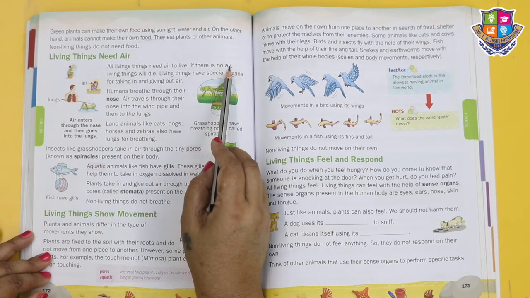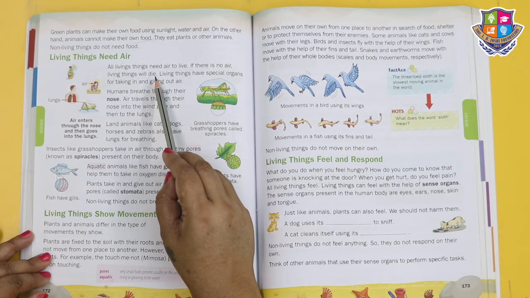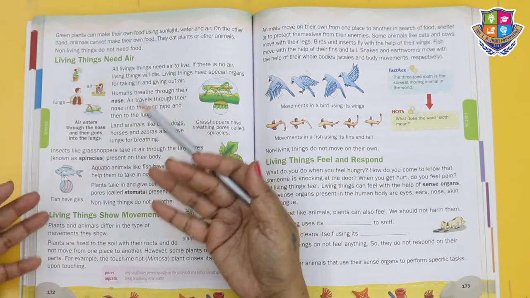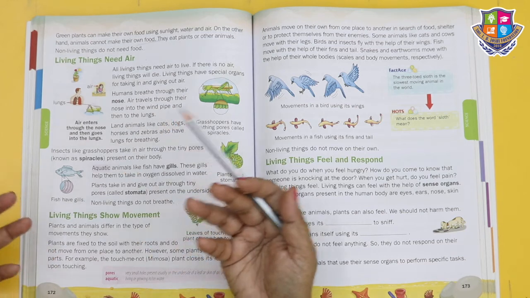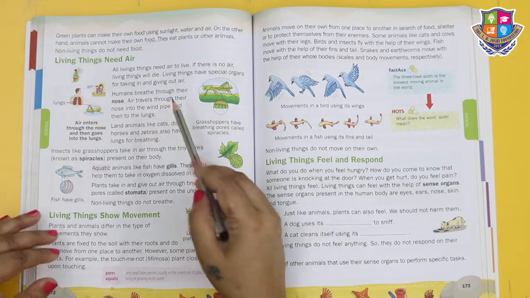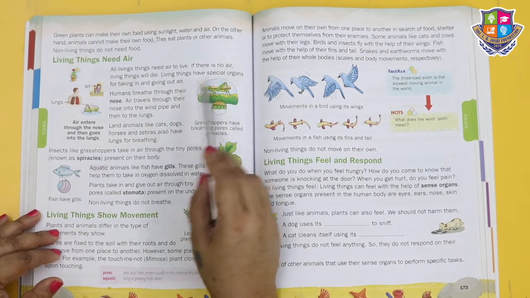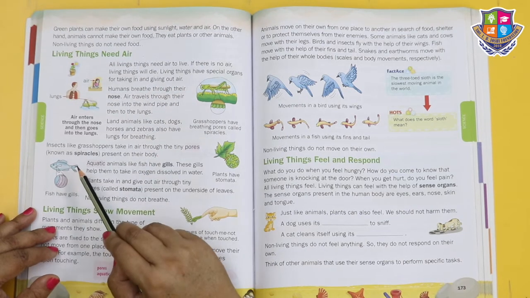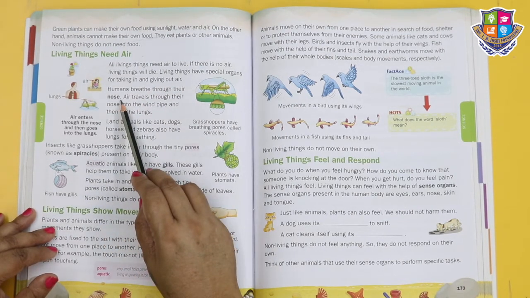If there is no air, living things will die. We all need air. We need air to breathe. What will happen to us if we don't get air? We all will die. Living things have special organs for taking in and giving out air. Now let us see, what does the human being have?